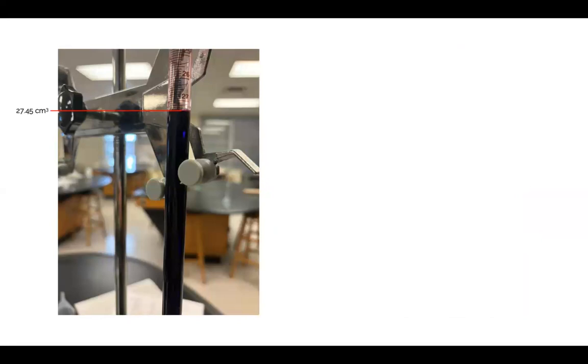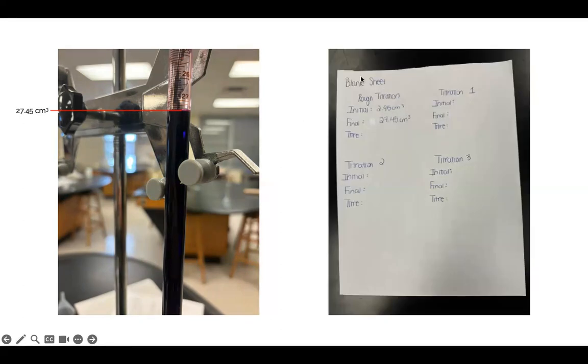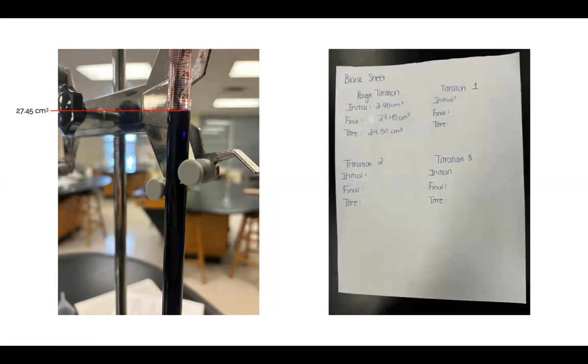Then you need to read the final burette reading. As you can see here, it's between 27.4 and 27.5. Even though it's closer to 27.4, because it's in between the two lines, it's going to end in 5. So our reading is 27.45 centimeters cubed, and you can note that on the blank sheet. From there, you can calculate the titer added, or the amount of Fa2 added, which is your final minus your initial. So we got 24.50 centimeters cubed for our rough titration.